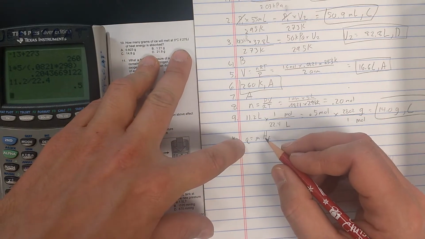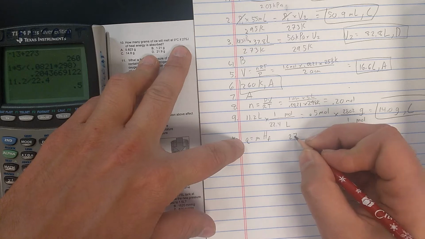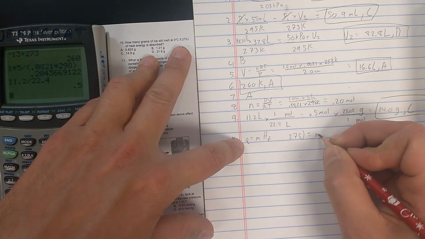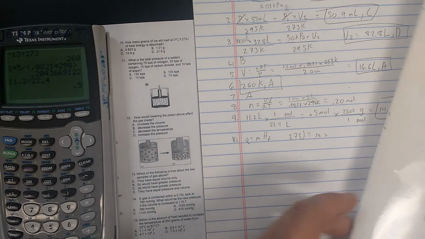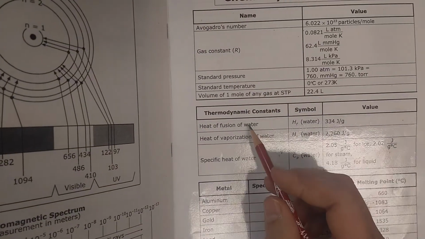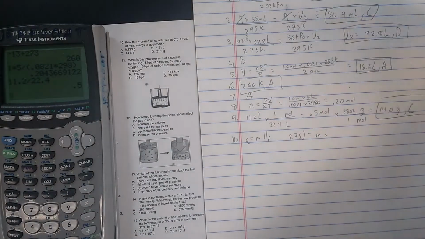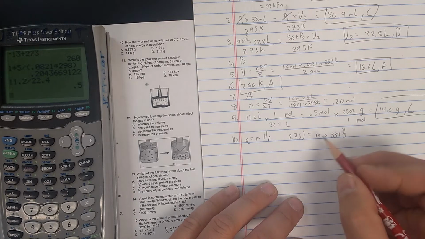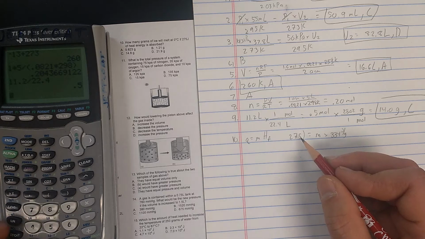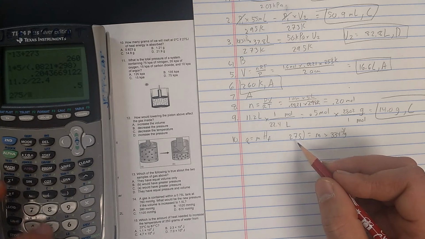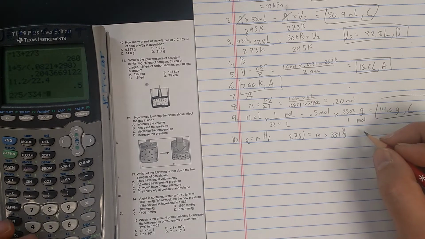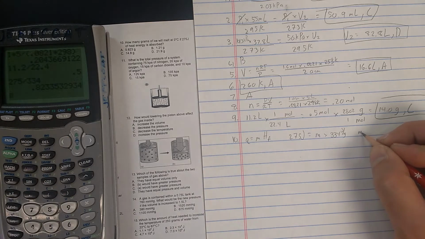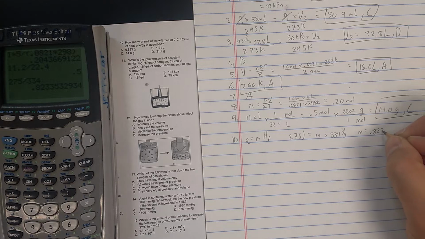Q is our quantity of heat energy in joules, so 275 joules equals a mass we don't know times the heat of fusion constant for water, 334 joules per gram. So to solve for m, you take 275 and divide it by 334. Your mass equals 0.823 grams, which is A.